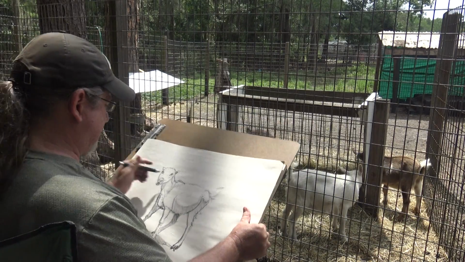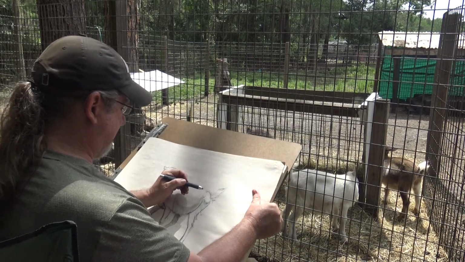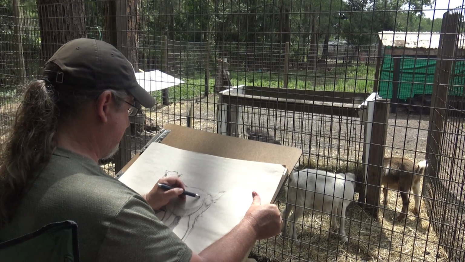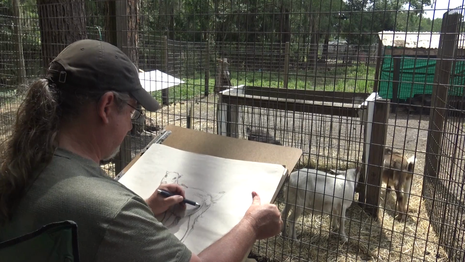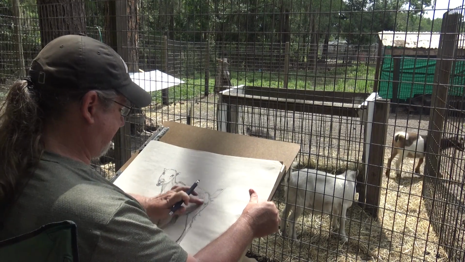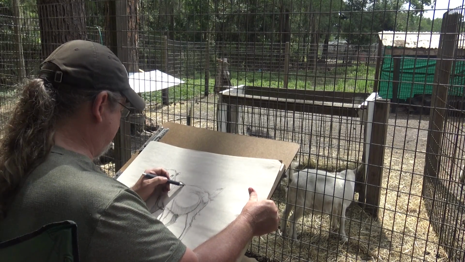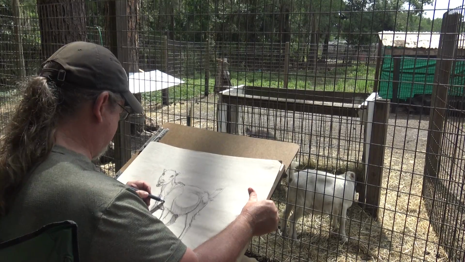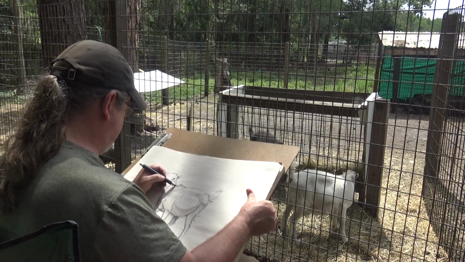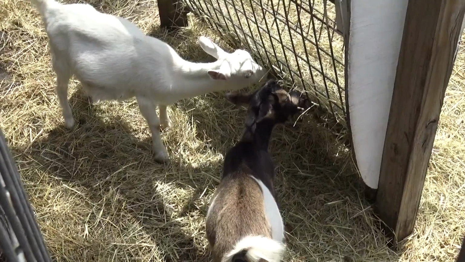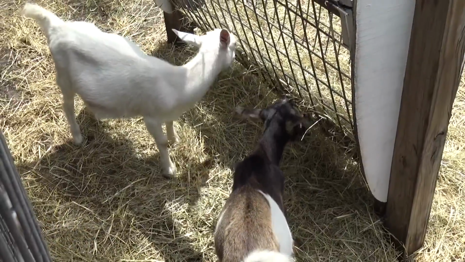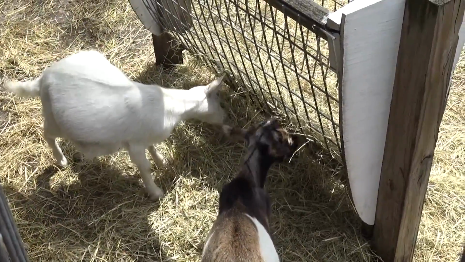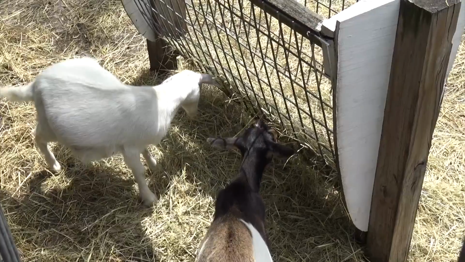So here you can see I started out with something that was fairly loose, but then I slowly went in and refined it, thinking about anatomy, thinking about what's going on underneath all of that skin and fur, and that's probably the strongest thing that you can do for yourself.